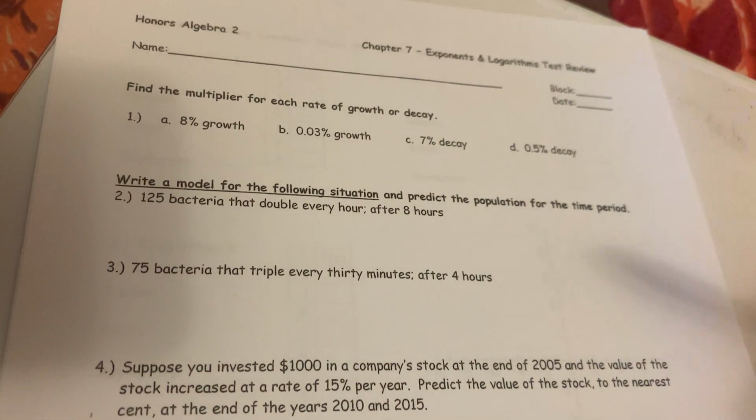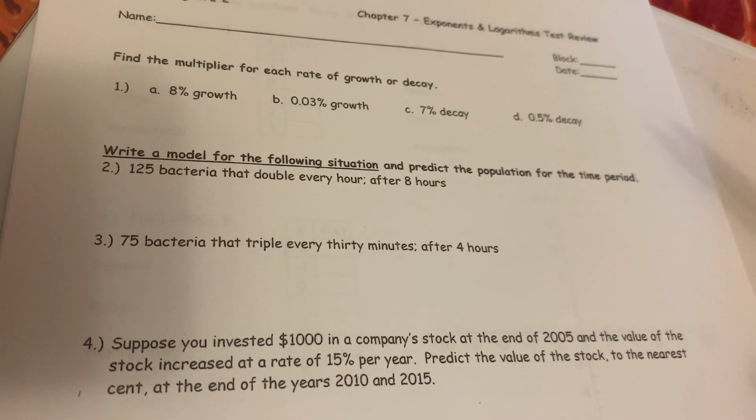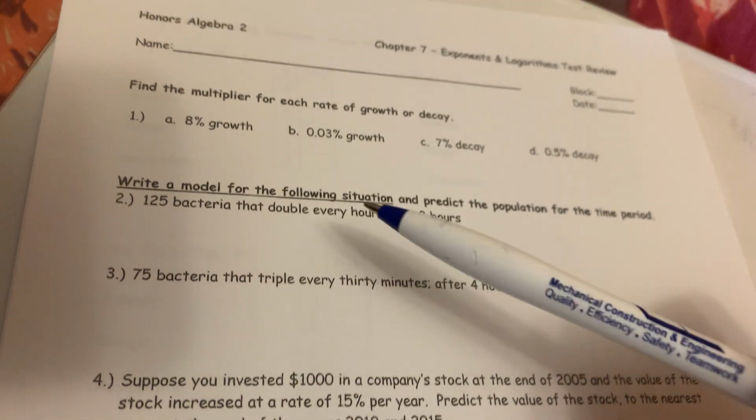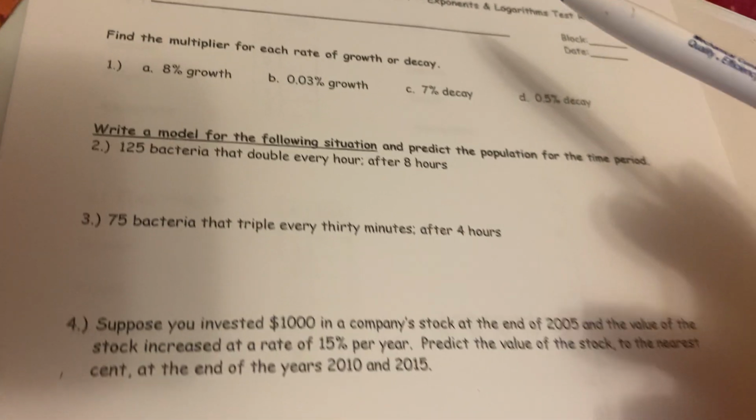All right, so this is your review guide. I'm not giving you any homework on this. If you can do your review guide, you can do your test. So this front page is going to be just like your notes for the first section.